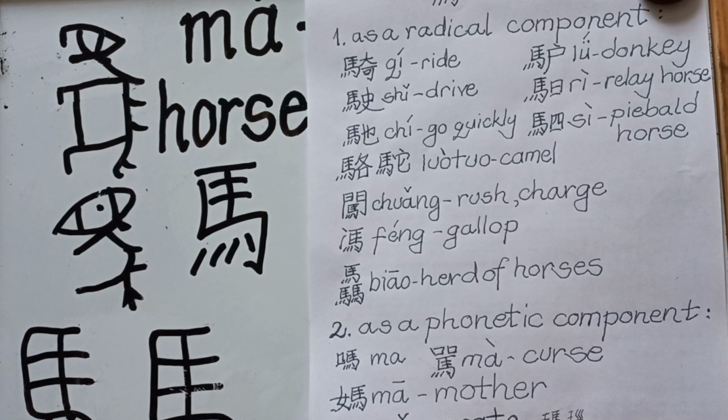First, let's look at Ma being used as a radical component of complex characters. Ma, as a radical, is positioned in three places within a complex character.